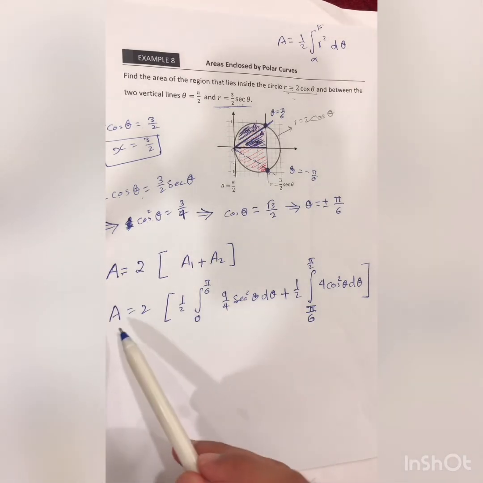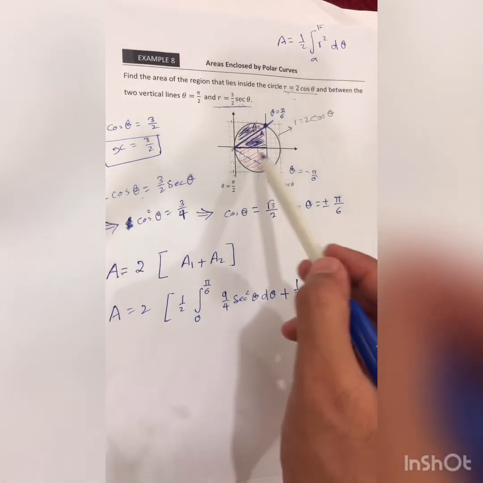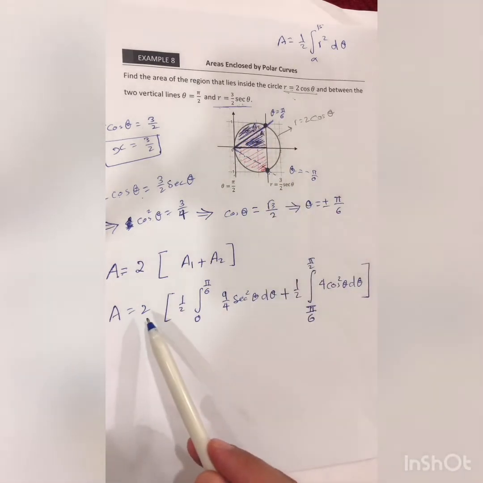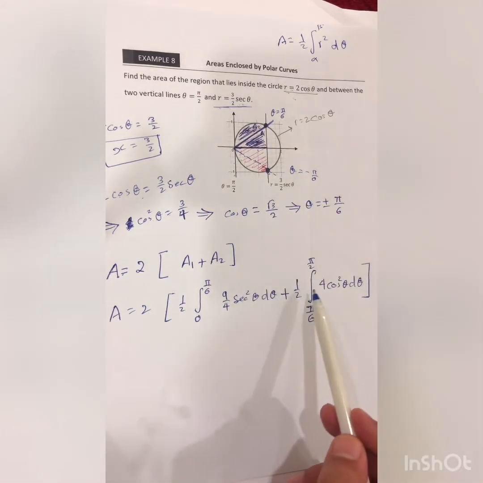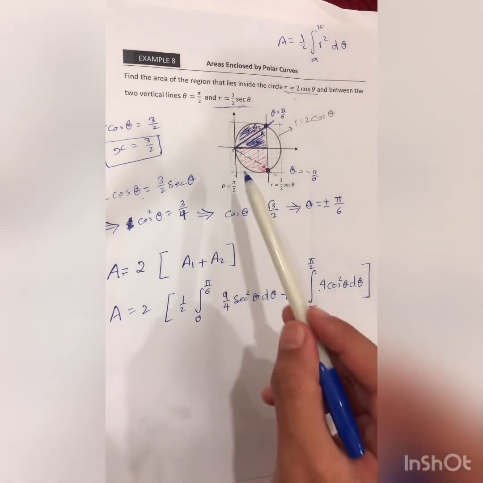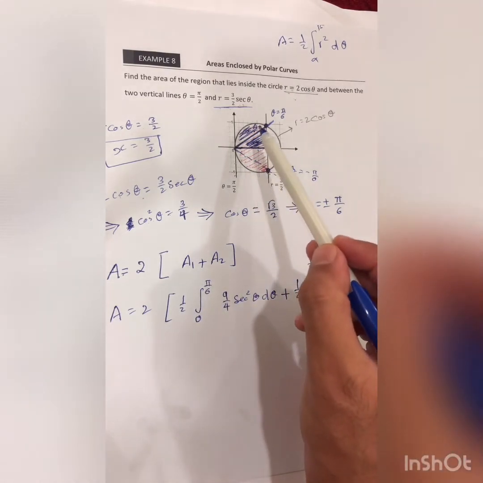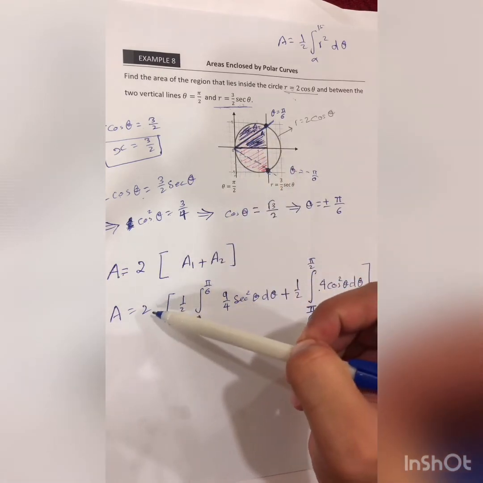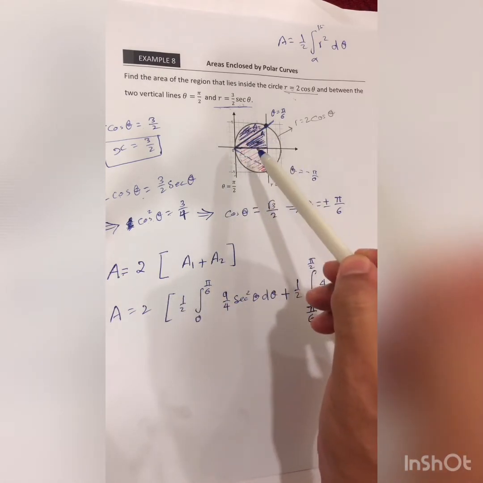Again, the whole red shaded area equals twice A1 plus A2. Why twice? Because we can just calculate the area above the x-axis and then multiply it by 2 to get the whole shaded area.